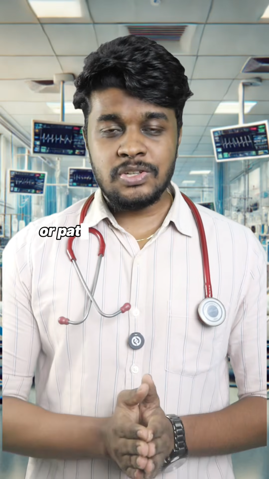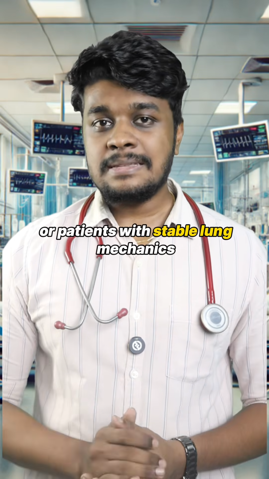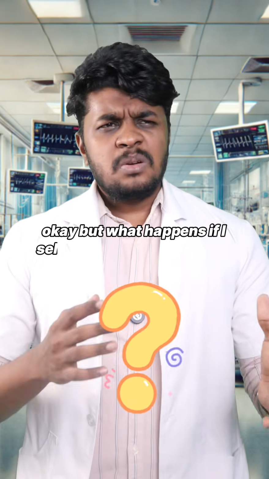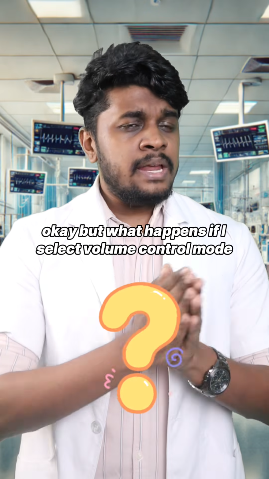Whereas in post-operative patients or patients with stable lung mechanics, we need precise control over tidal volume. So we choose volume control mode. Okay, but what happens if I select volume control mode in an ARDS patient?